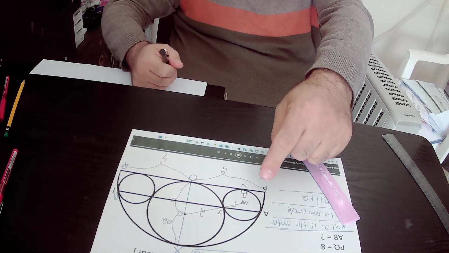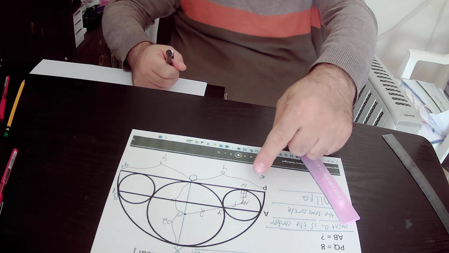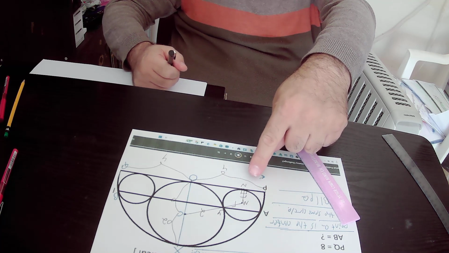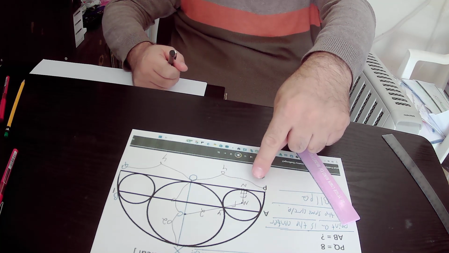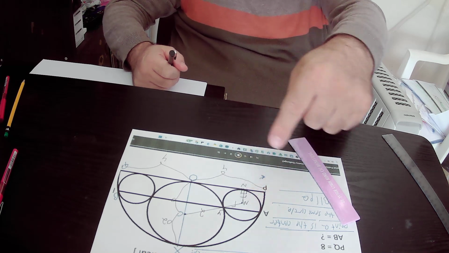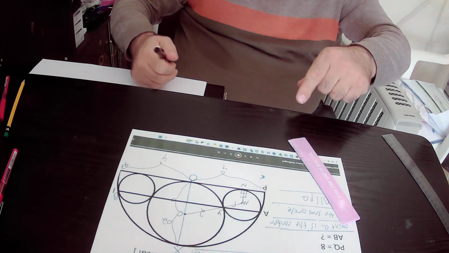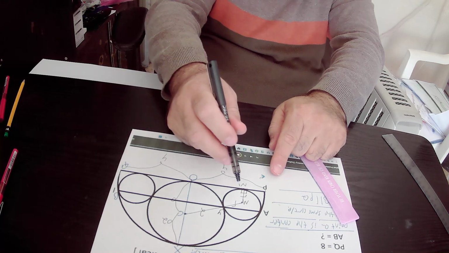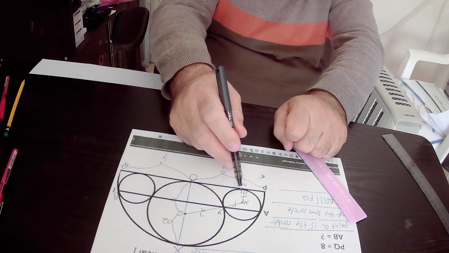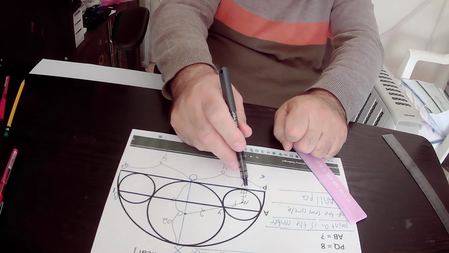Why? Because whenever you have a radius that is drawn to the point of tangency, the tangent is perpendicular to this radius. Point N is the point of tangency, and the radius MN is drawn to it, therefore the tangent PQ is perpendicular to this radius.